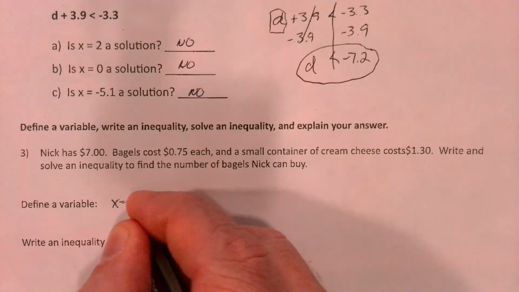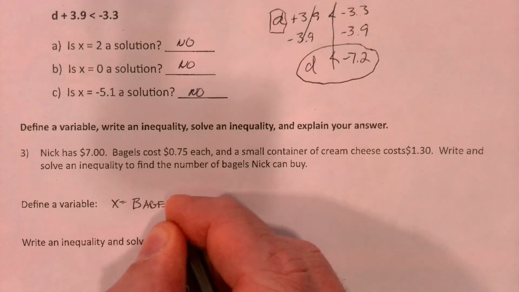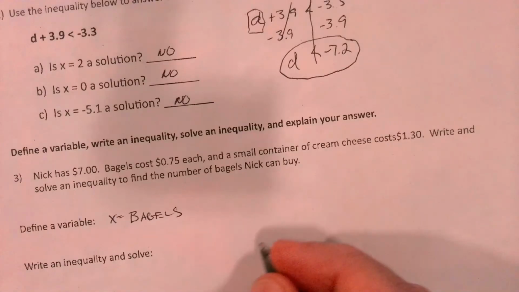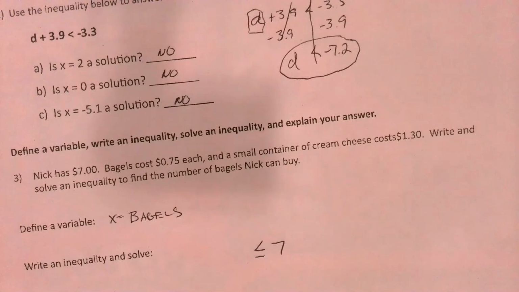I've told my class, short and sweet here. All right, just get to the point. Write an inequality and solve. So basically, bagels plus cream cheese, he only has $7. So let's start with the inequality first. It's got to be less than or equal to 7. All right?